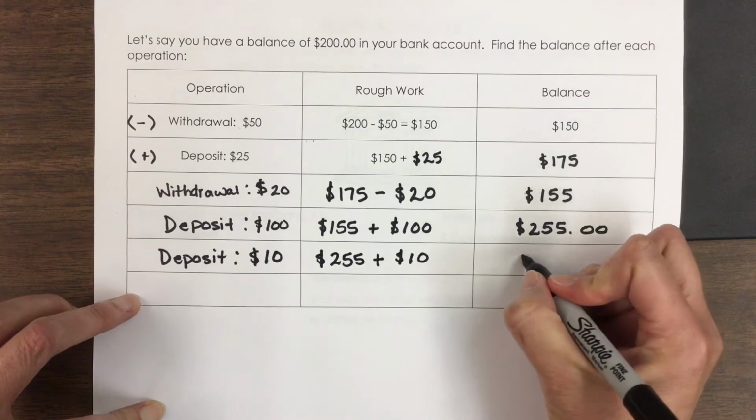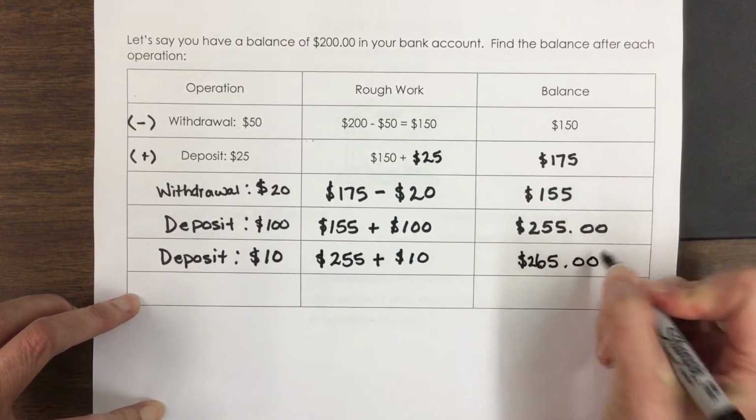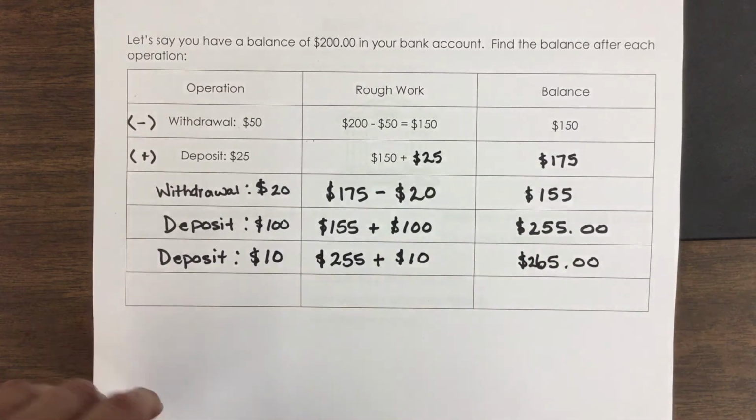Did you say $265? Because if you did, you are right. Our new balance is $265. So the teller would say to you, you now have a balance of $265, or an ATM might print off a slip for you that says your balance is $265. All right, now you've saved up quite a bit of money. You now have $265. So let's say you want to buy something more substantial, maybe a toy from Toys R Us, and it costs $60.